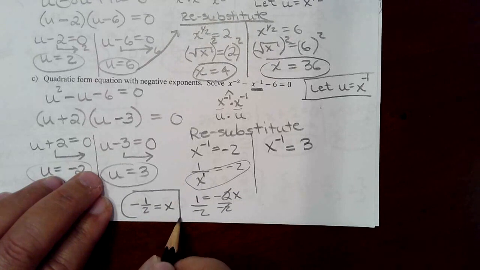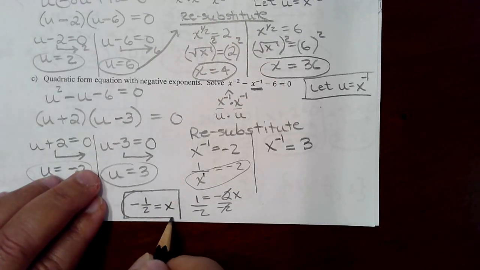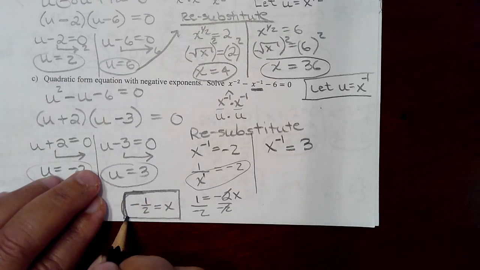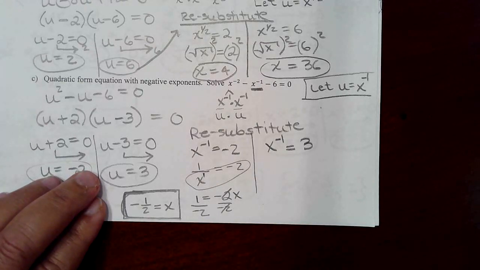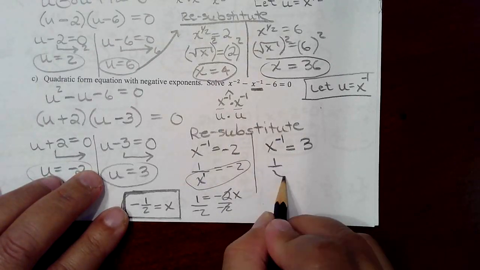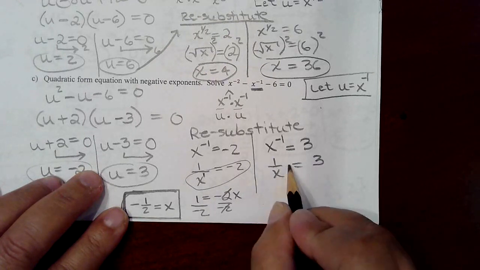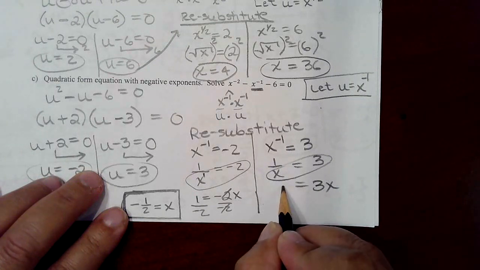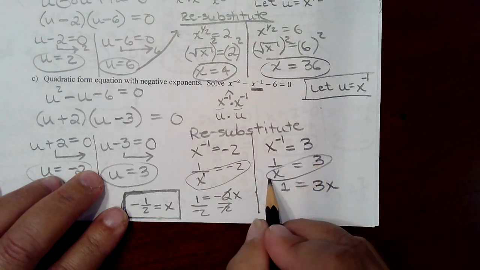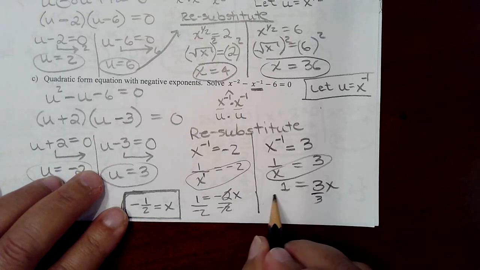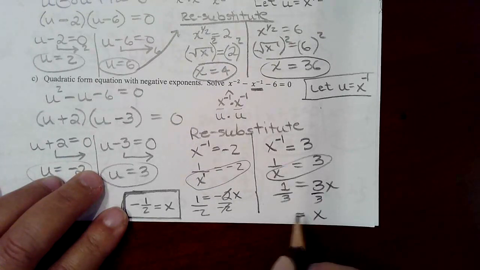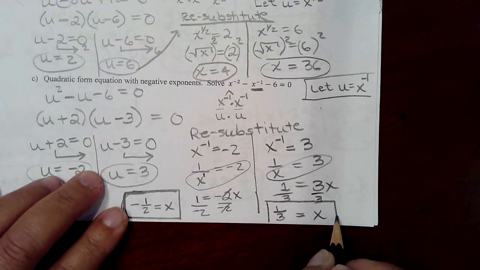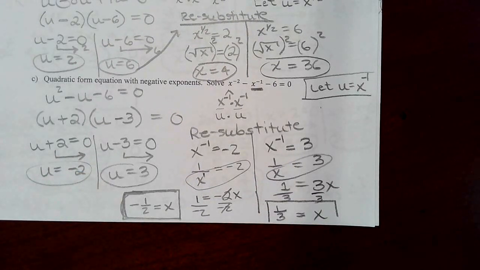Now that is a full, complete solution, because you're actually talking about x in that answer. Likewise, this one would be 1 over x equal to 3. You could cross multiply here, resulting in 3x is equal to 1. This x is now up here. Then you would divide by 3 on both sides and end up with x is equal to 1/3. And that is a full and final answer. Okay, that completes section 1.6.